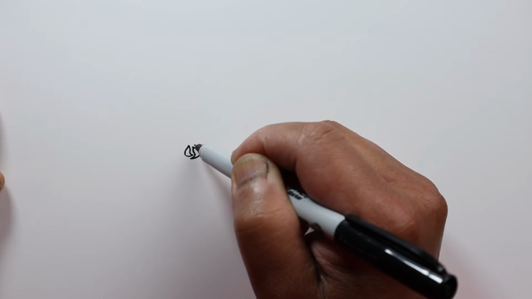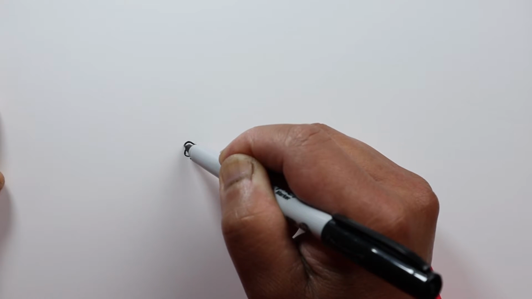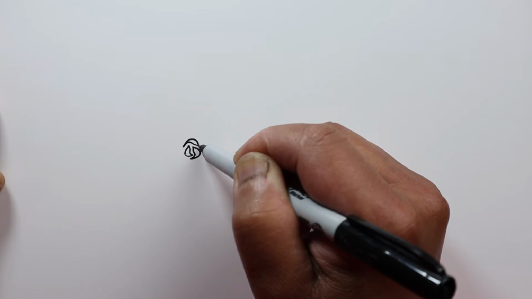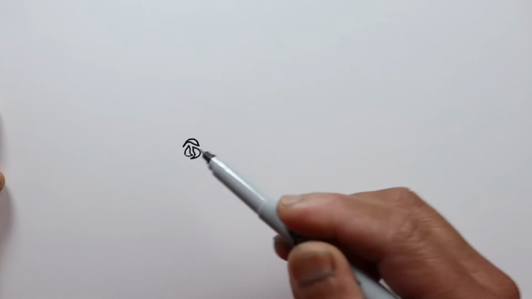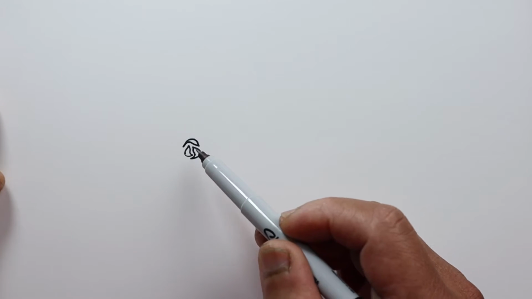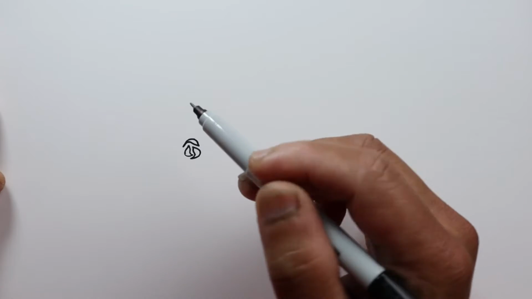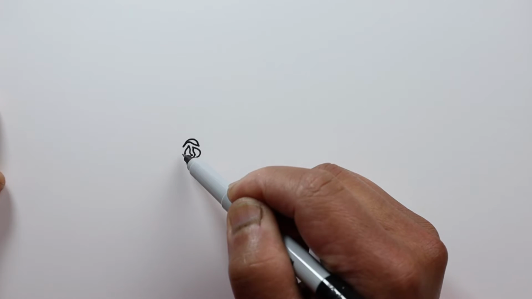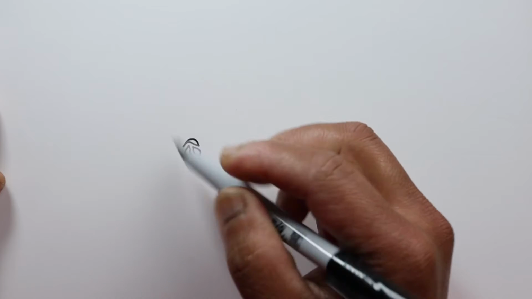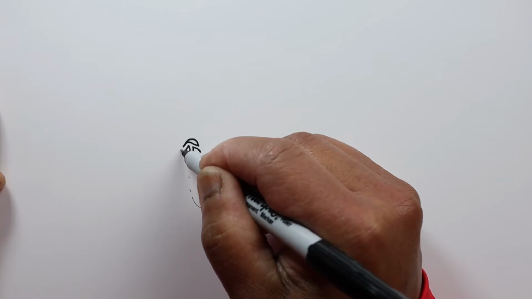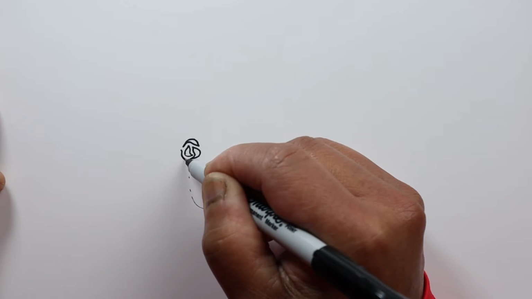Okay, very thin, small pieces, and then another one right next to that. Now we'll start drawing the petals. Whatever you've drawn so far, you're just going to outline it, staying a little bit away from it, like this.